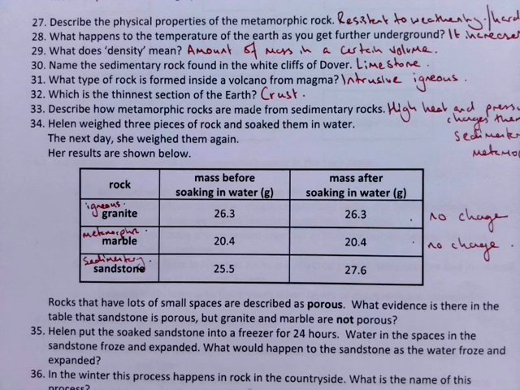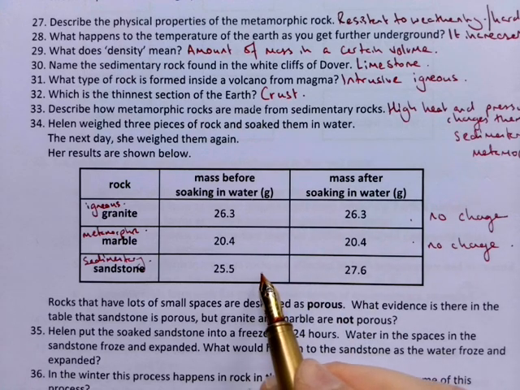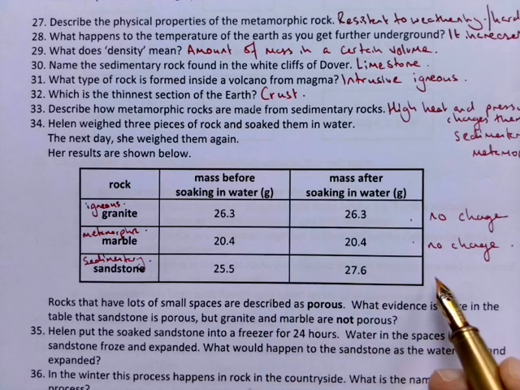If you think about the sponge that you might use when you do the washing up, if you squeeze it out, it'll be quite light. But then if you submerge it in water and take it out, it should be heavier, and that's because of all the water it's holding. And we can see that's not happening here because the mass has not increased. However, for our sedimentary rock, we have got an increase in mass.